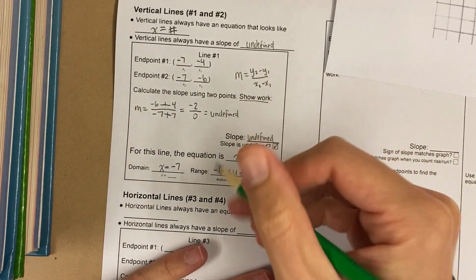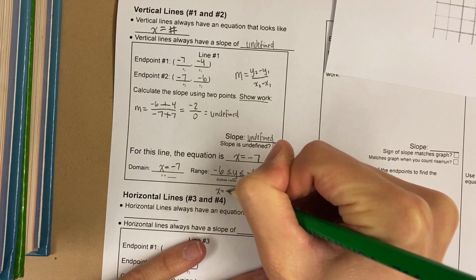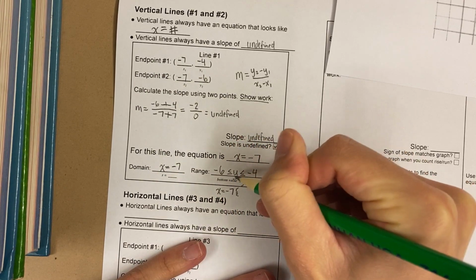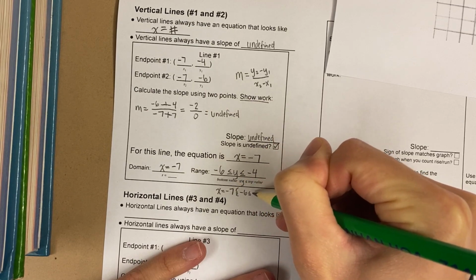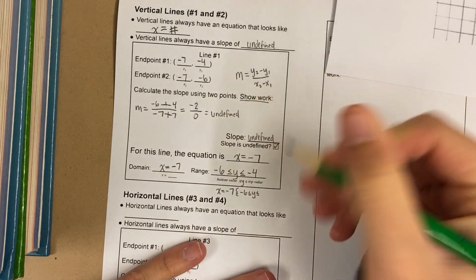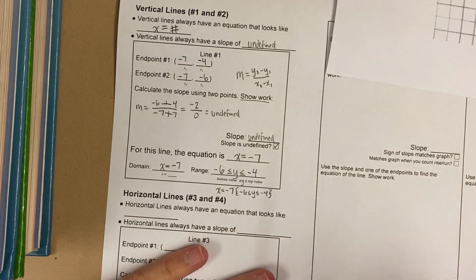Now, if I were to put this in Desmos, I would type x equals -7, and then I would type the range, right? And this is the only kind of line where you're going to have to type the range, because if you just type the domain, it's not going to cut the line. So this is what I'm going to type in Desmos.